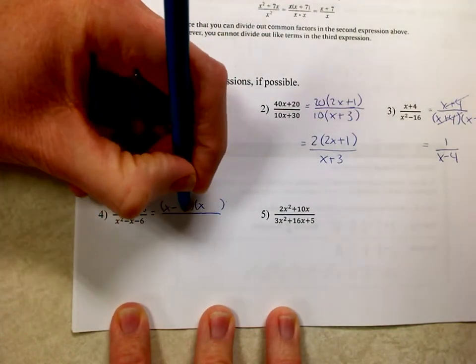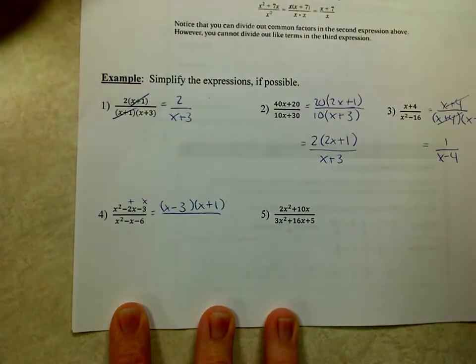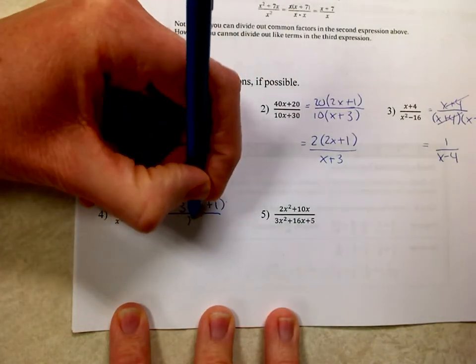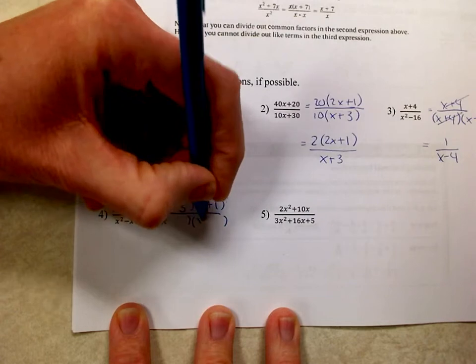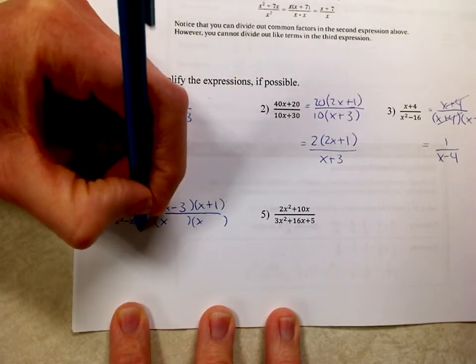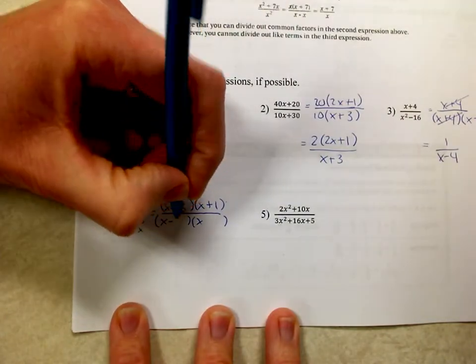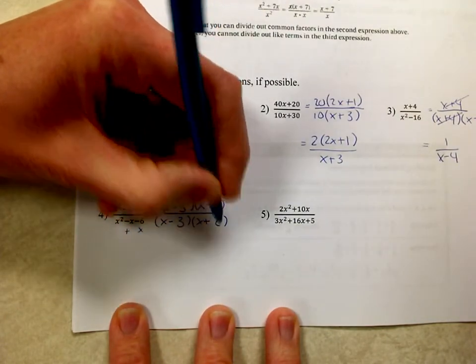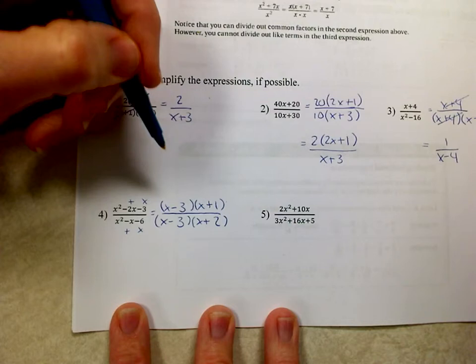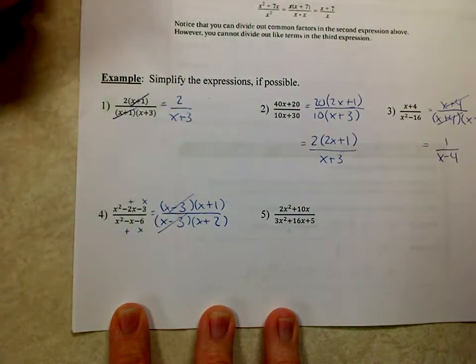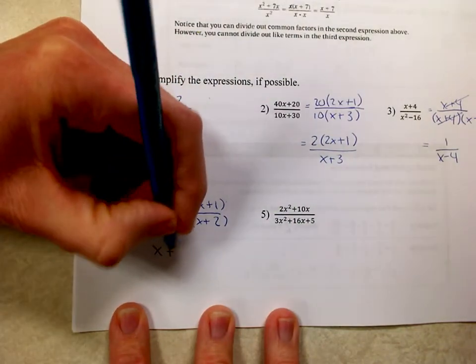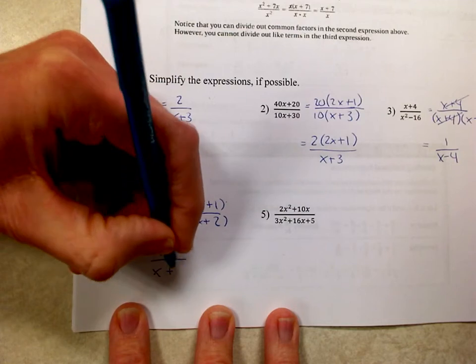Well, that will be negative 3 and positive 1. Similarly, in the bottom, if I ask myself, what are two numbers that multiply to give me negative 6 that add up to negative 1? It is negative 3 and positive 2. And there you will see that we have a common factor, which we can cross out, and our final answer is x plus 1 over x plus 2.